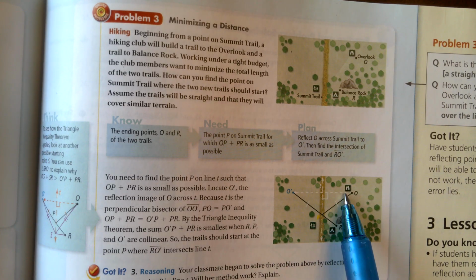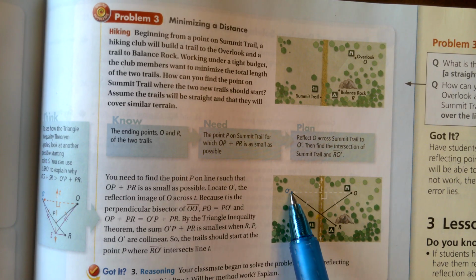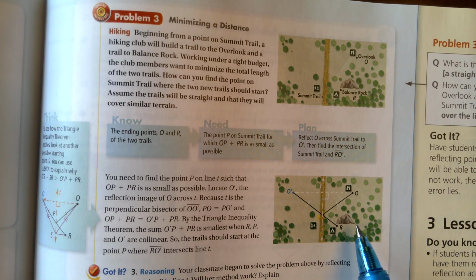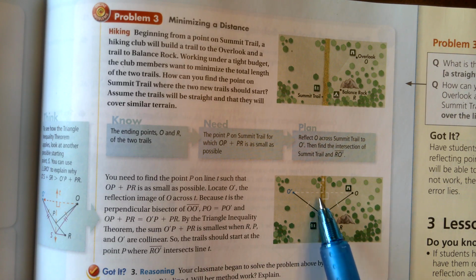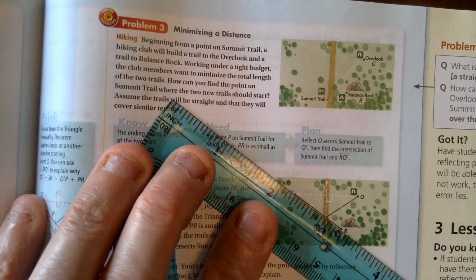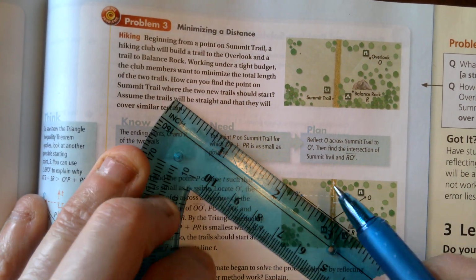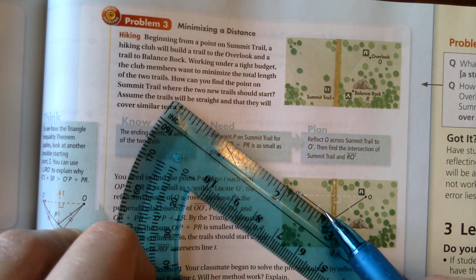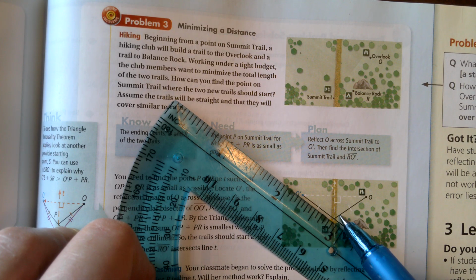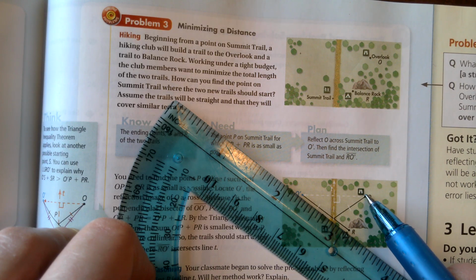So it's the exact same distance from here to here and here to here, and it hits at a 90-degree angle there. Then you use your straight edge to connect the beginning point to the ending point, and it will hit the trail in the exact right spot, and you would reflect it off and go back.